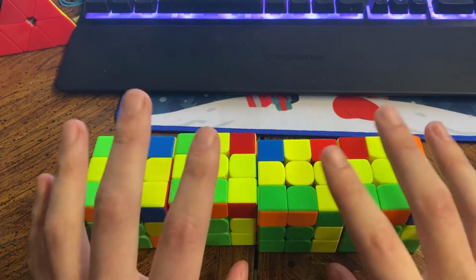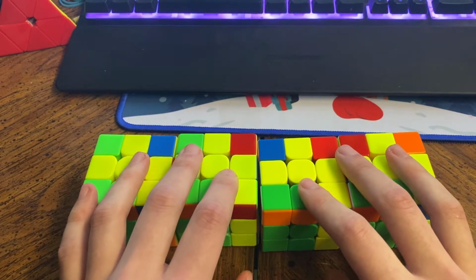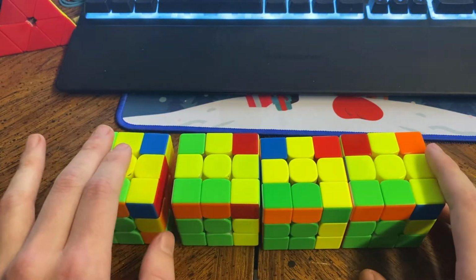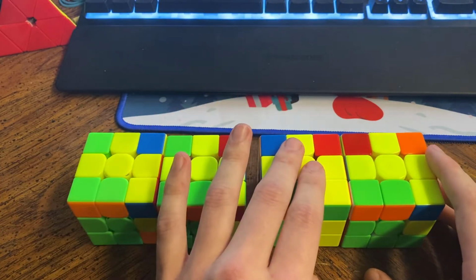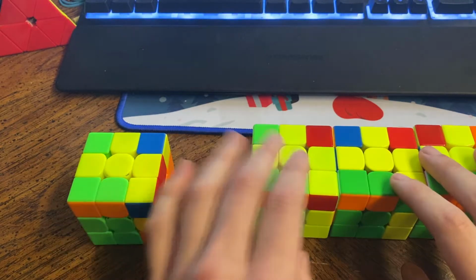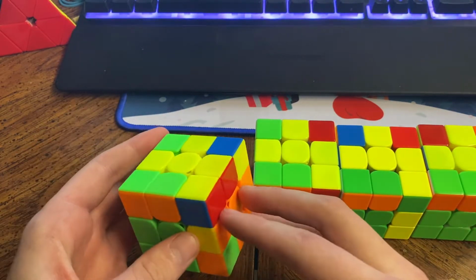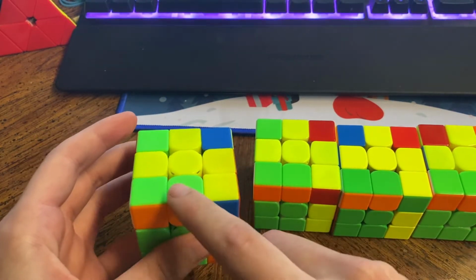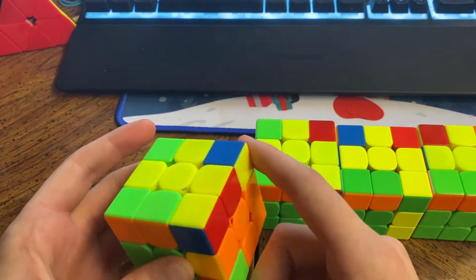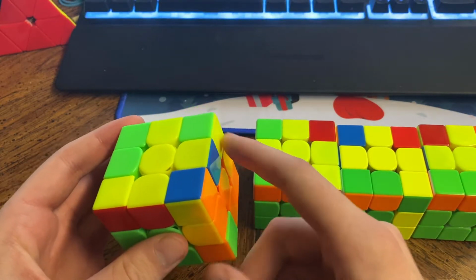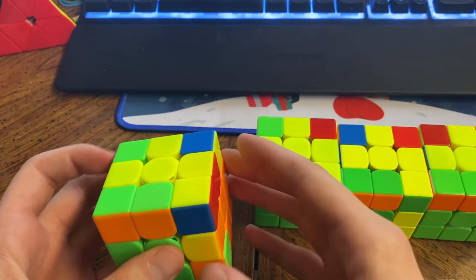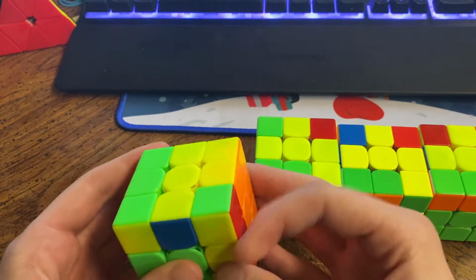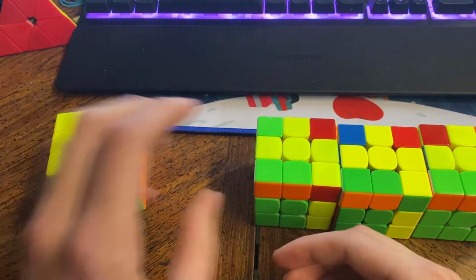So there's 4 of these, and the way I recognize them is there's Sune, there's Pi, there's U, and there's Anti-Sune. So for the first one, you're going to notice that when you have this block here, and then if you turn it like this, it looks like a Sune. So that's how I recognize it. And let me see. That's how you do that. So that's a pretty good one.